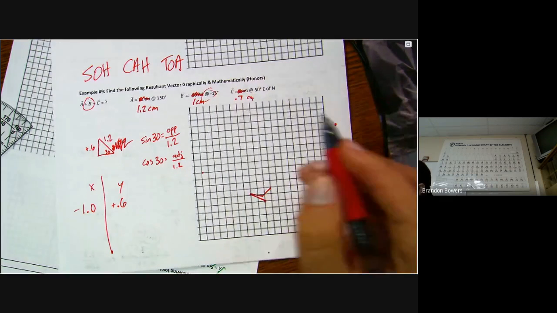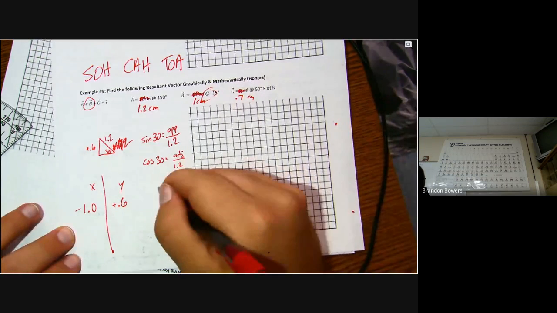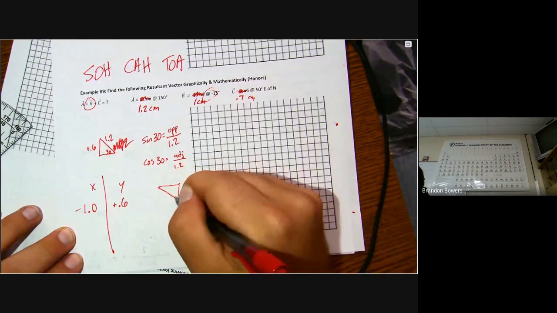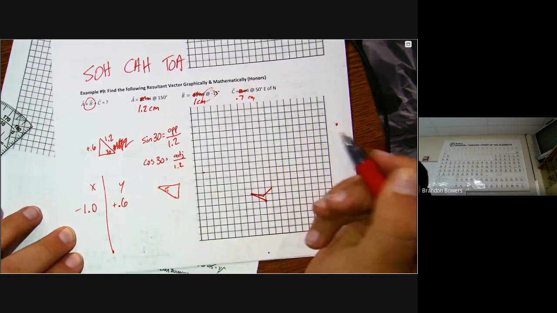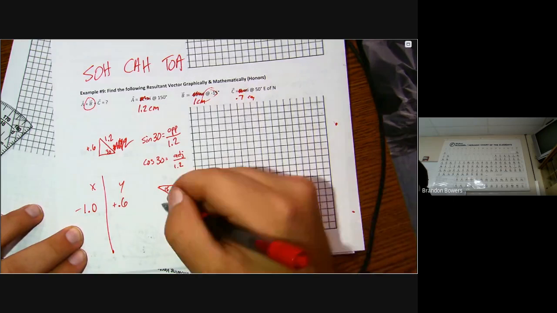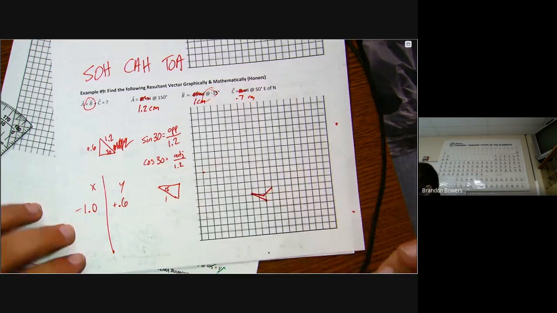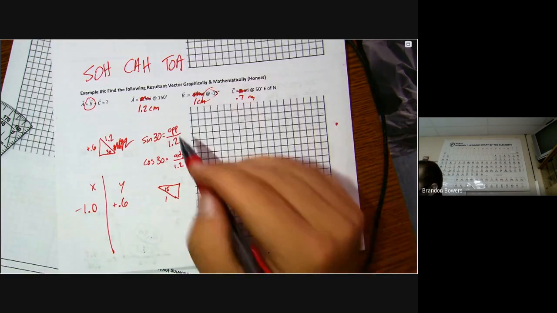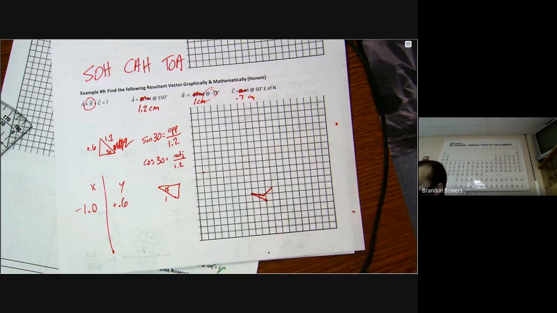All right, so I've got to draw my triangle out. It's at negative 15 degrees, so there's 15. I know my hypotenuse is 1. Same steps. Same exact steps. Do you want me to show you or just plug it in? Just plug it in? Sure.